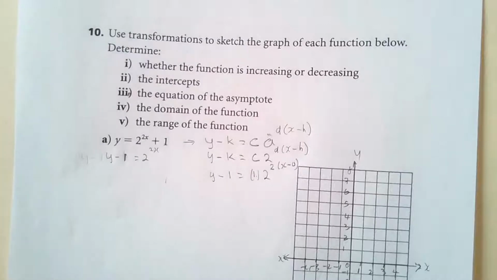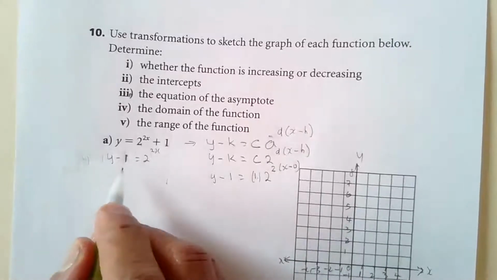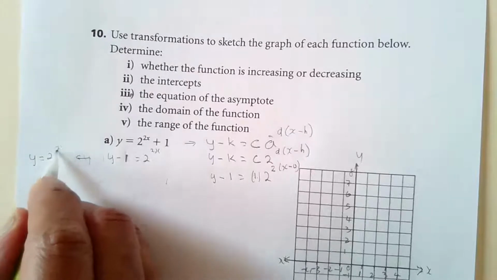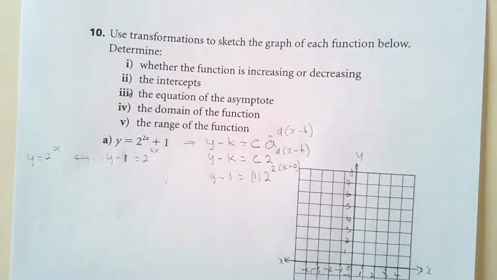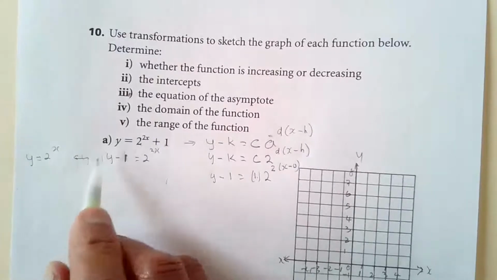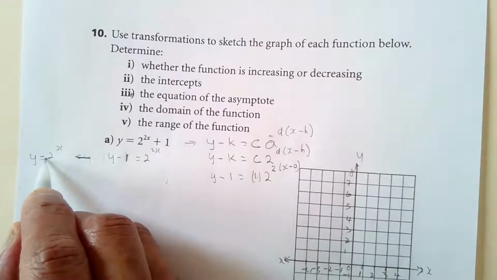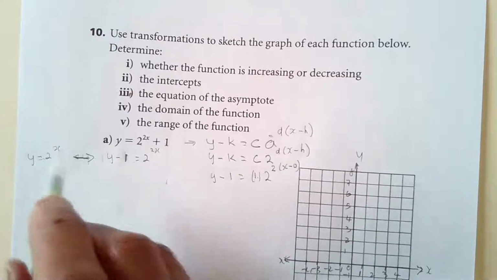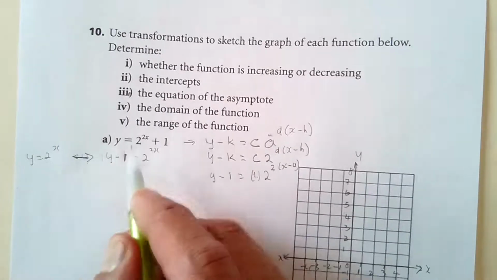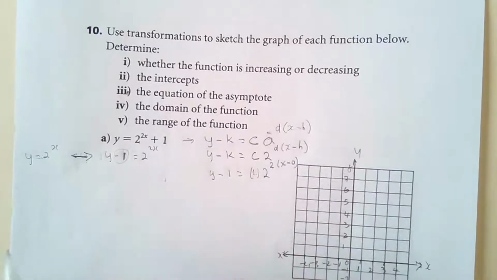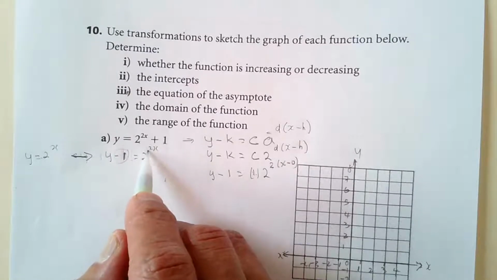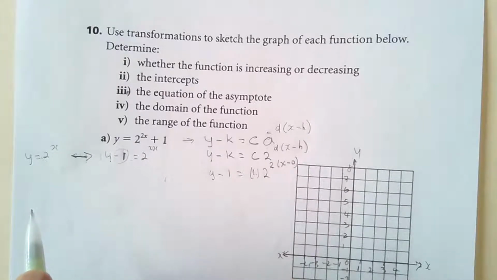So let's translate that. The image of this graph, or I should say, the image of this graph is y minus 1 equals 2 to the 2x. And I arrive at this graph by stripping away the vertical translation of 1 and the horizontal compression of 2, or 1 over 2.